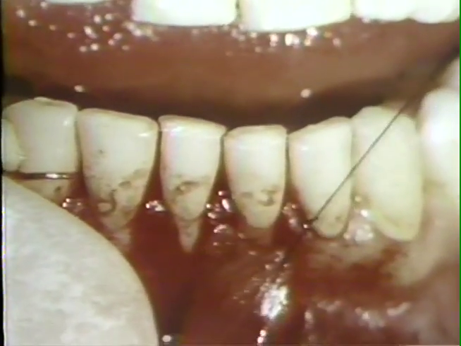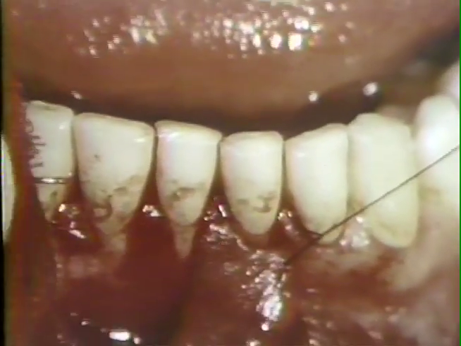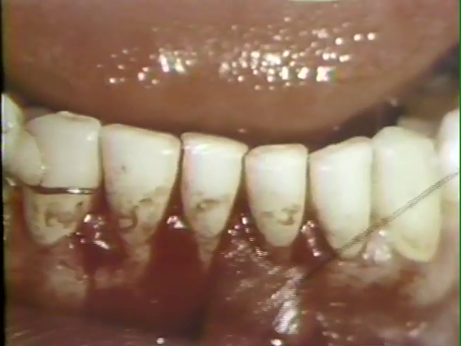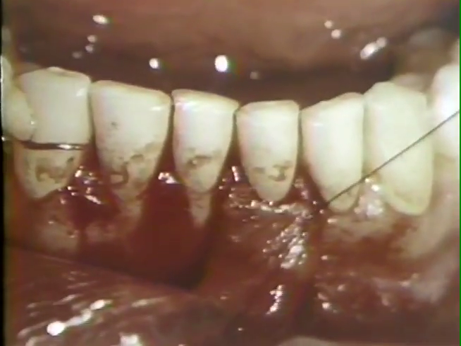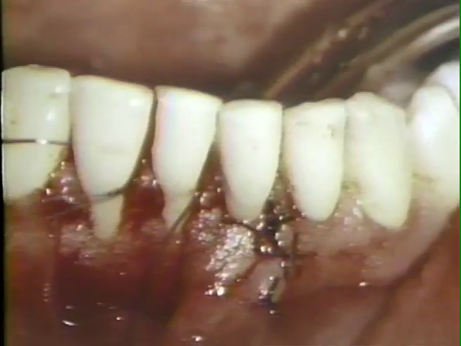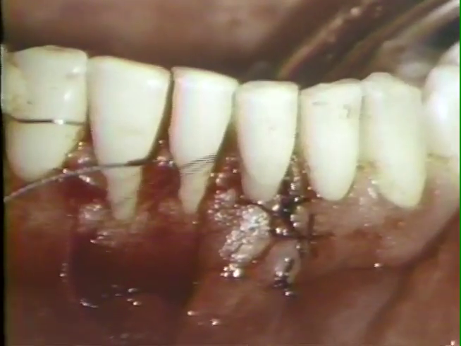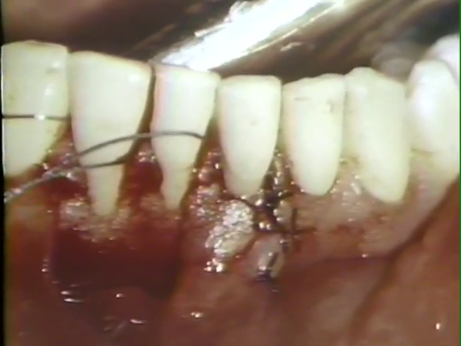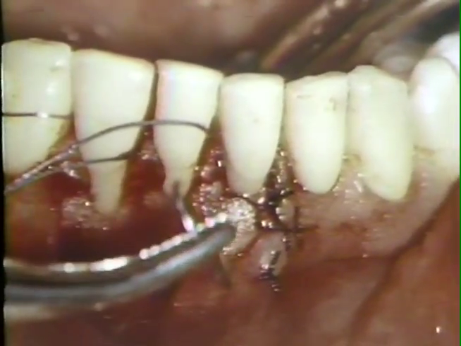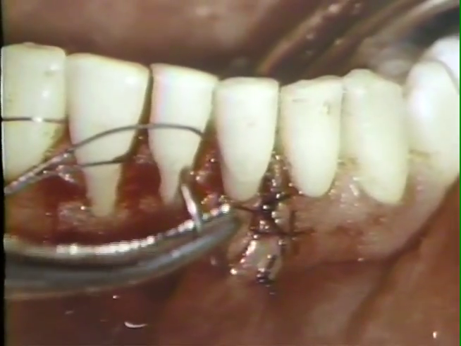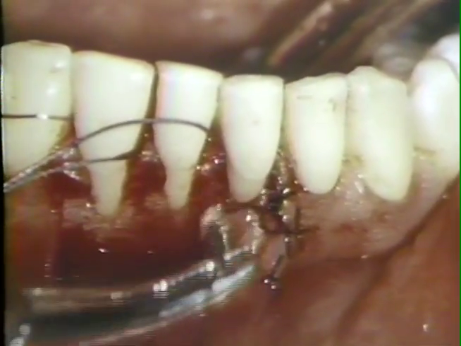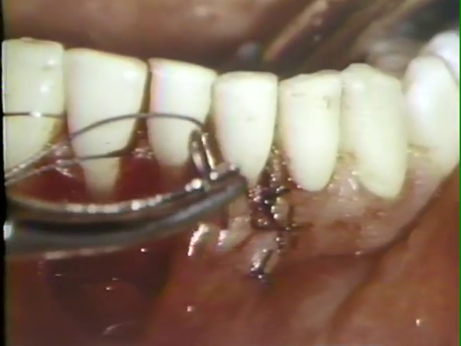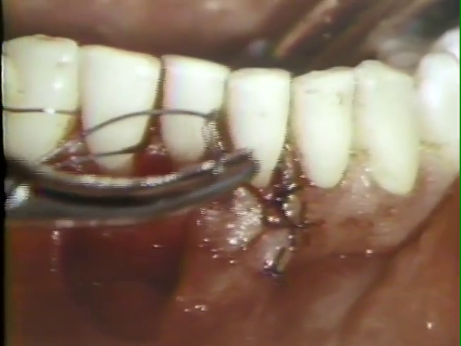Sutures are also placed along the vertical incision, joining the pedicle flap to the gingival tissue on the mesial surface of the lateral incisor. The suture is then placed around the lingual aspect of the adjacent central incisor. The needle is inserted through the mesial corner of the flap and carried through the interproximal space between the two central incisors to the lingual side.